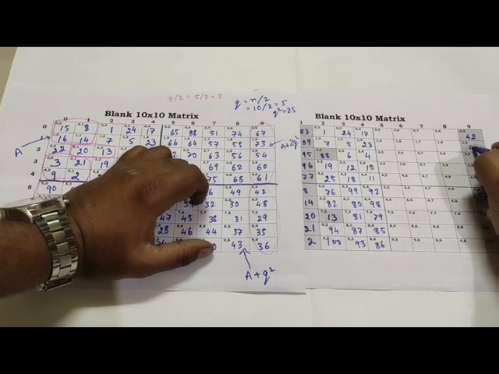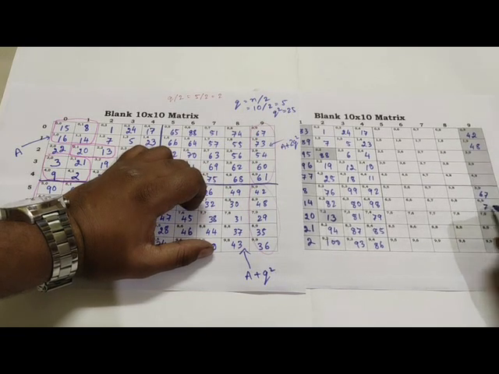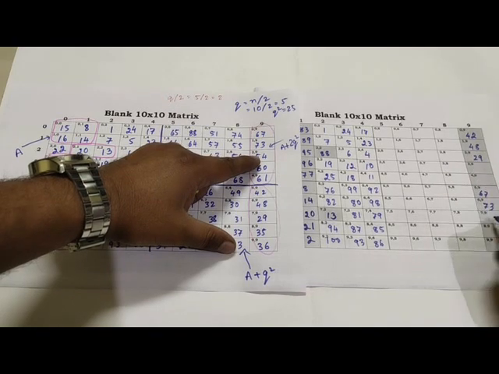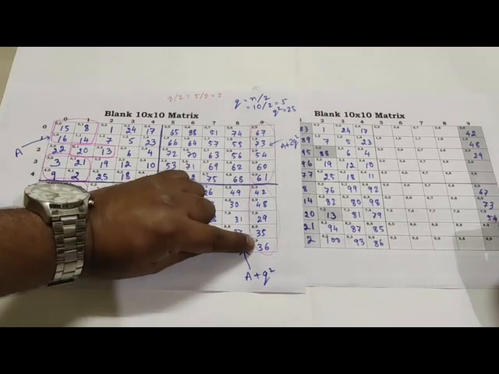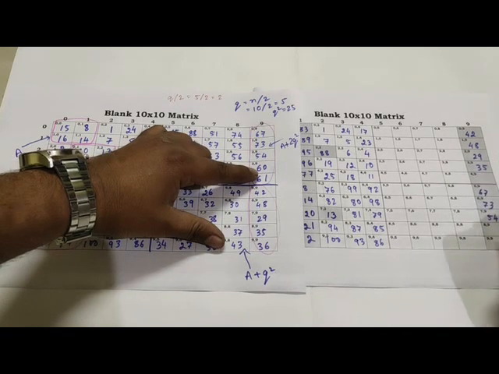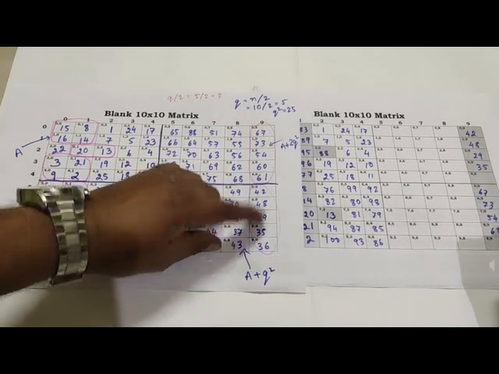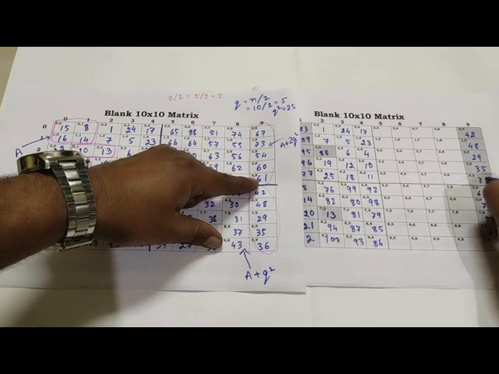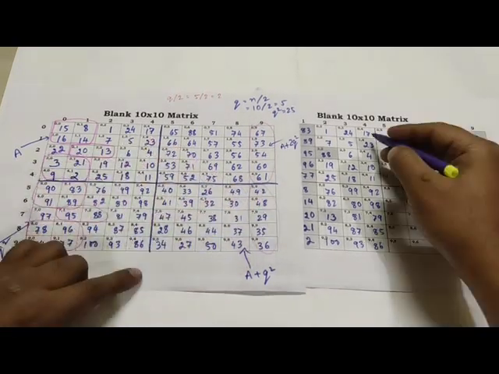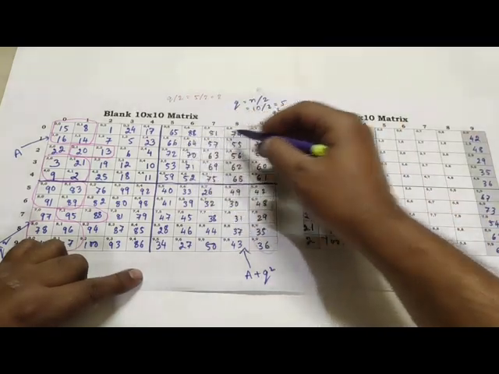So 48 comes here and 73 comes here. Next we have 29 and 54. 29 comes here, 54 comes here. 35 and 60. So 35 out here and 60 out here. 36 and 61. And the rest of the elements will remain as they are, whatever is written over here.